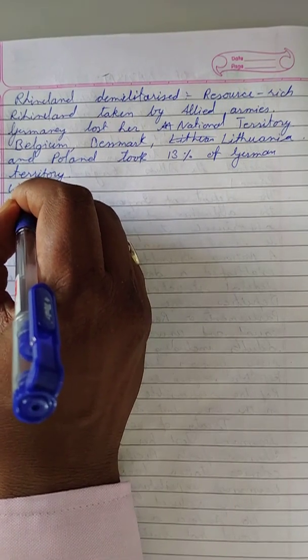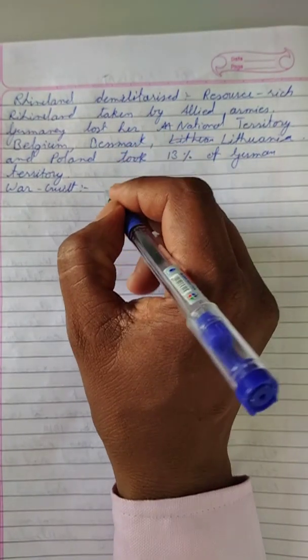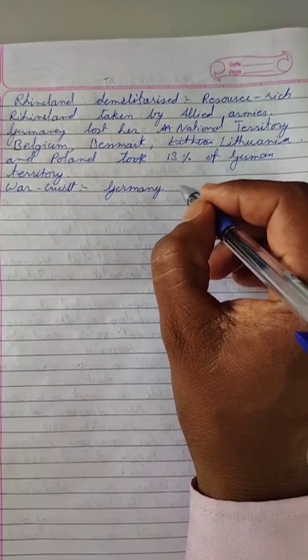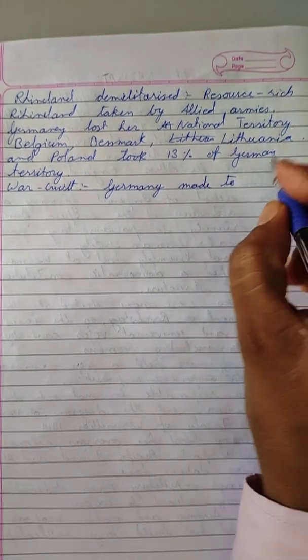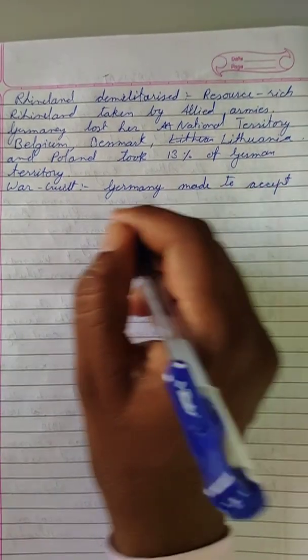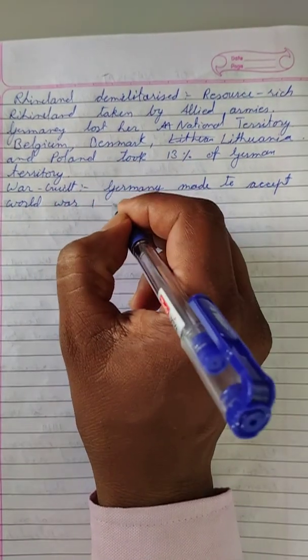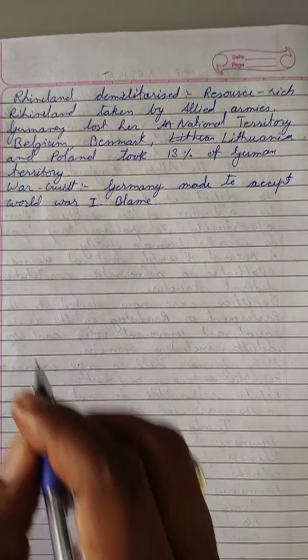Then we can say it's a war guilt. War guilt means the Allied powers compelled, forced Germany to accept World War I blame. They forced it, saying that because of Germany only there was the First World War. If Germany would not have done all these things, there would have been no First World War.